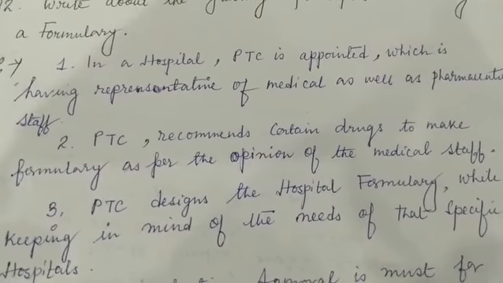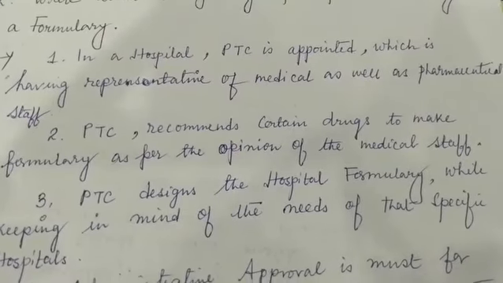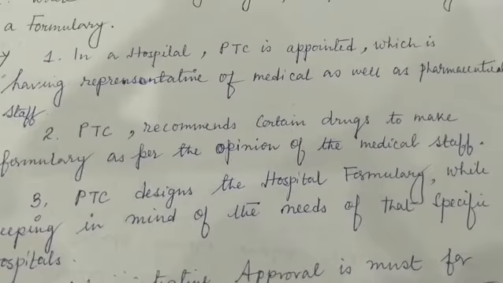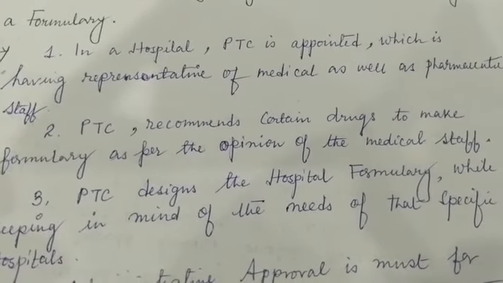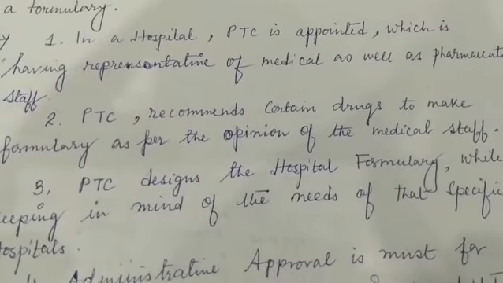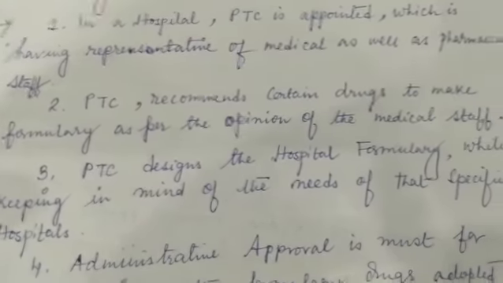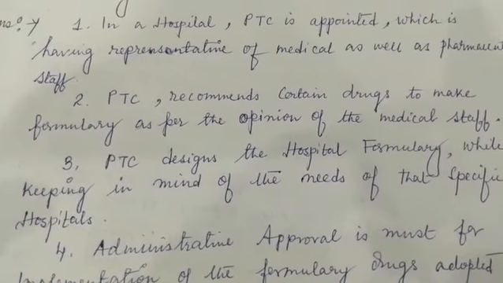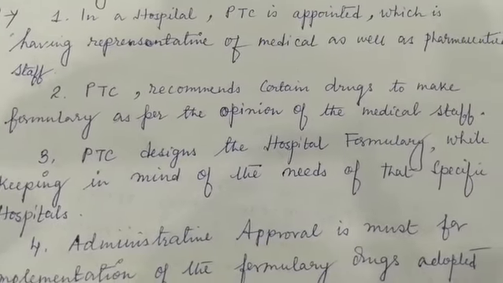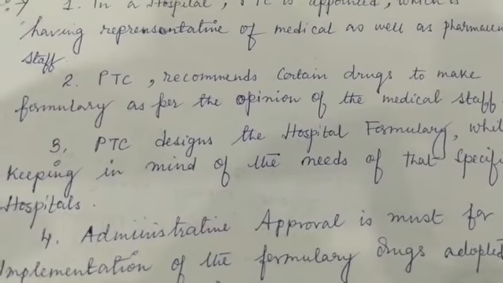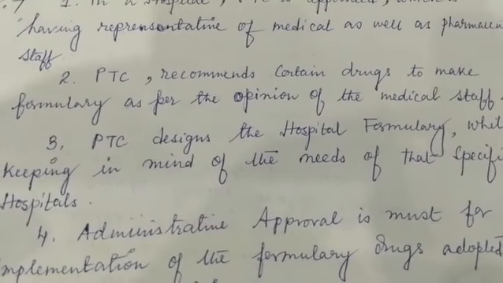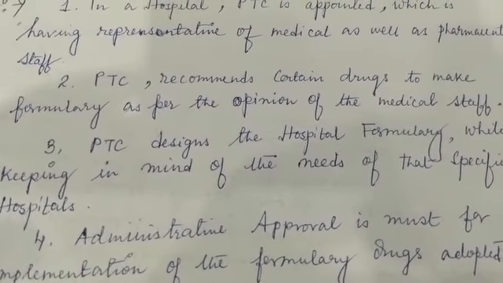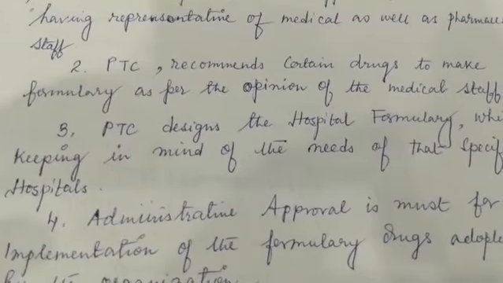So see the second point. In the second point it is written: the PTC recommends certain drugs to make the formulary as per the opinion of the medical staff. So the PTC makes this kind of hospital formulary by the opinion of the medical staff, that is the doctors. Third point is: the PTC designs the hospital formulary keeping in mind the needs of that specific hospital.